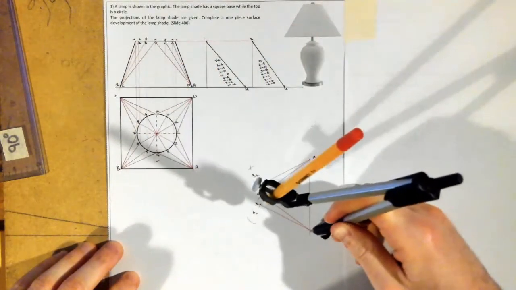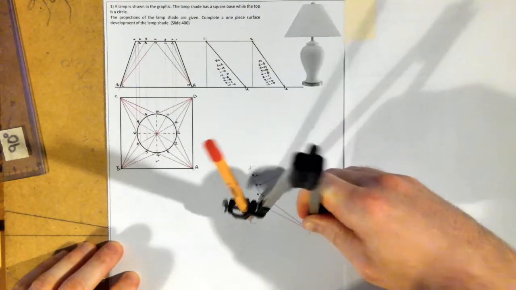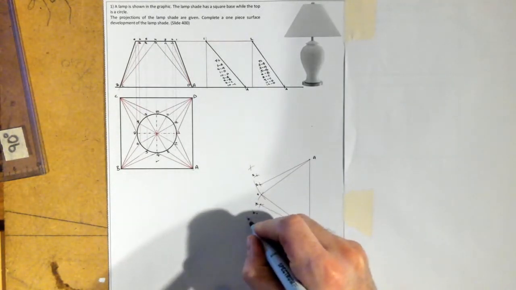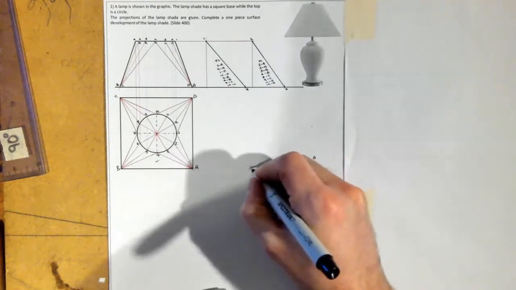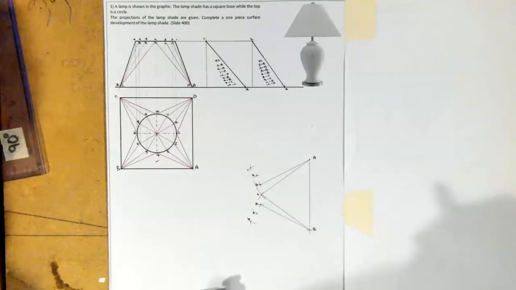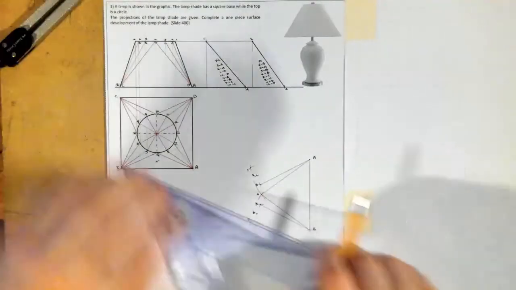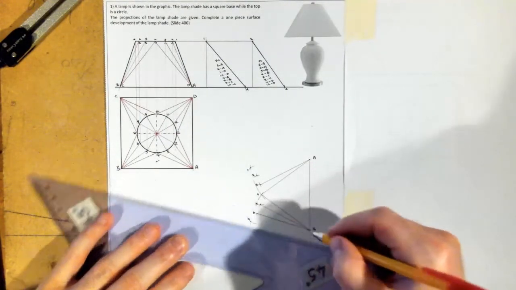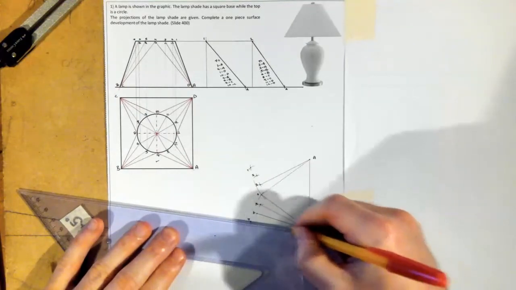There we go. And there we go. There's our 7 and there's our 1. Now at this point I will start to join it back up, and you'll start to kind of see how it has been folded out.